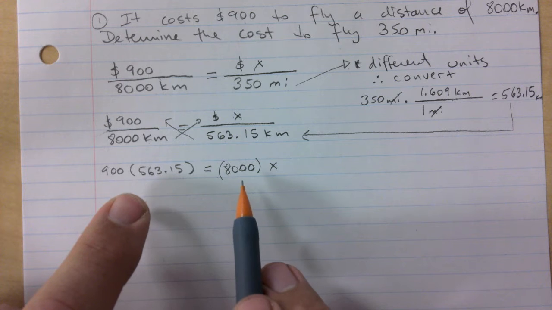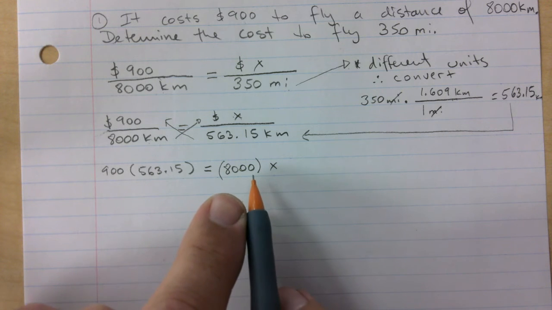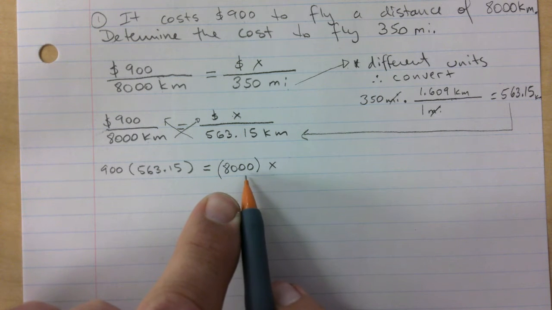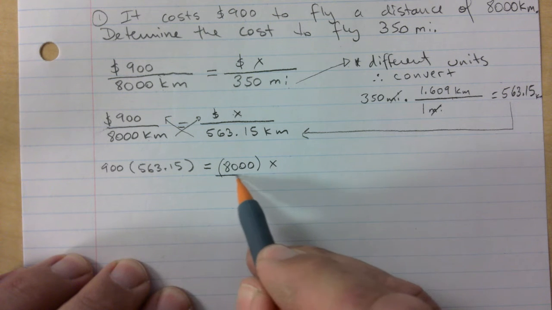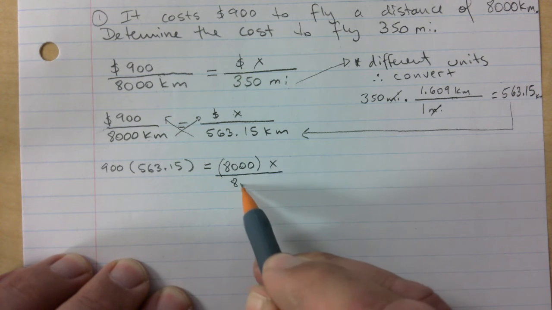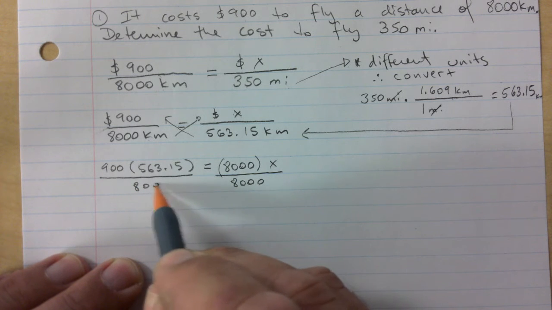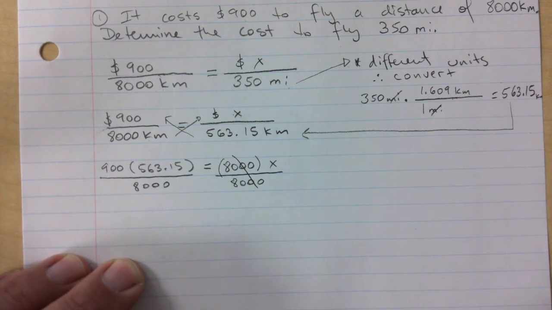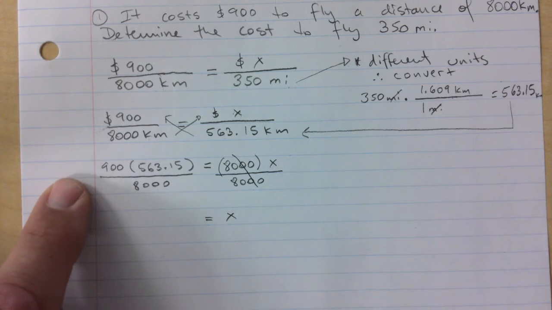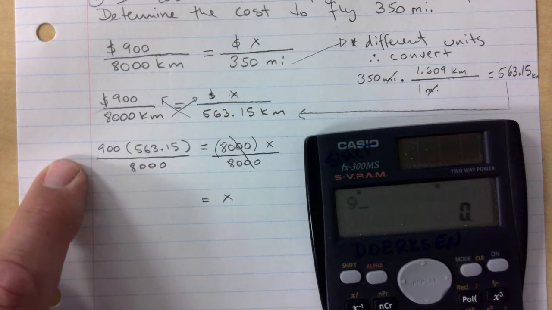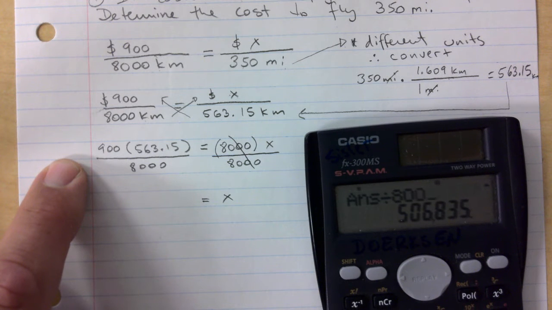And our ultimate goal now is to isolate x. So we want to divide both sides by 8,000. And this cancels out like that. So you grab your calculator, and tomorrow I'll show you how to work with your new calculators. I just wanted to make sure I cover this part.